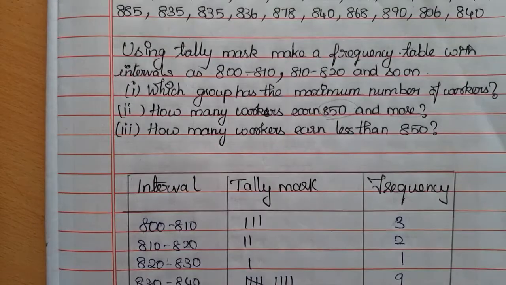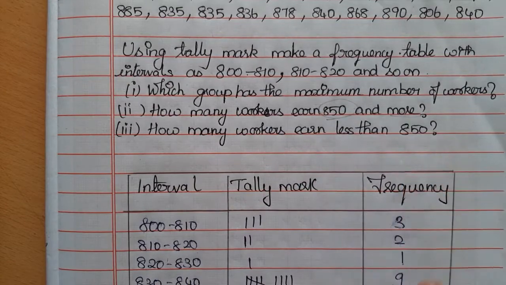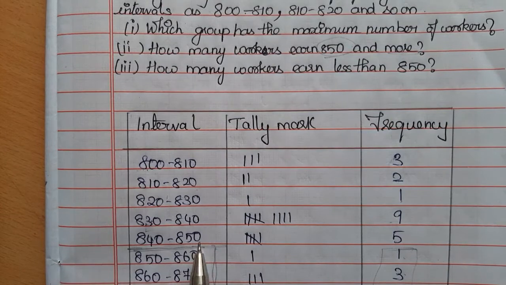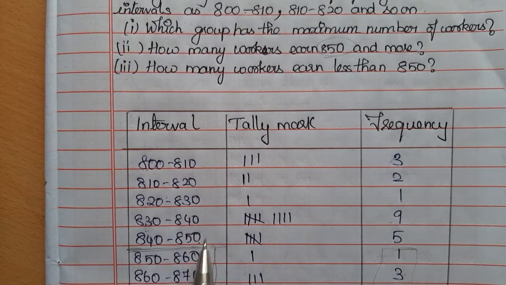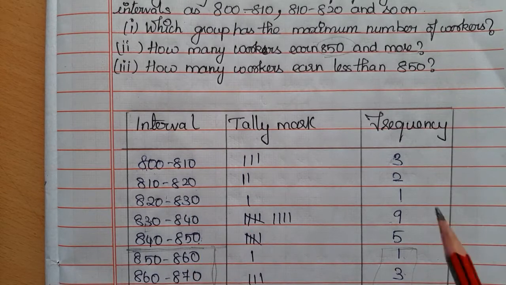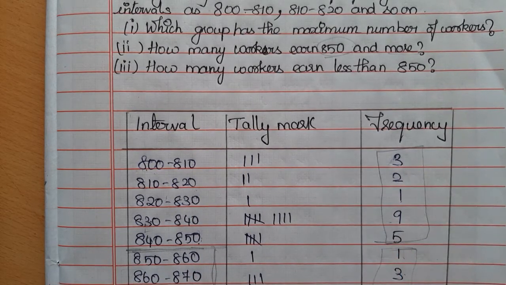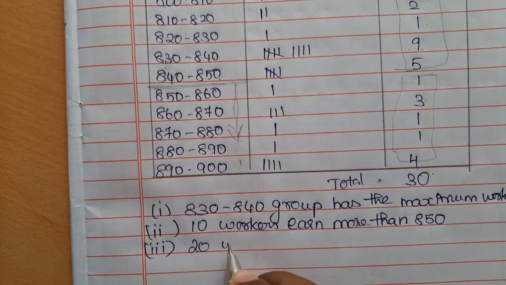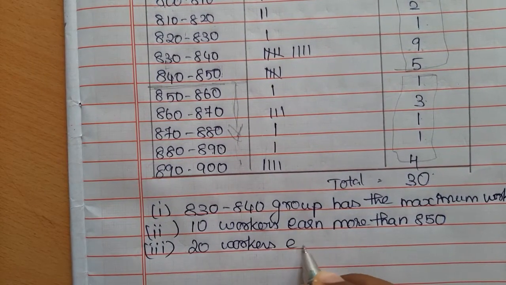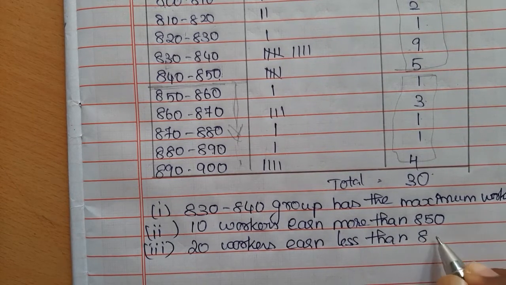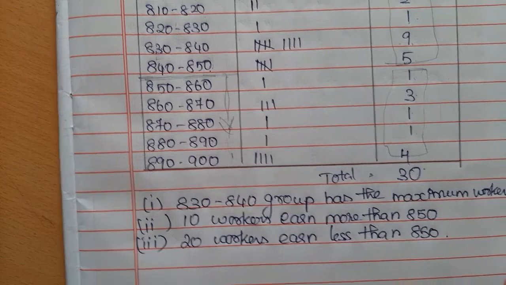Third question, how many workers earn less than 850? Less than 850 means all the workers from above are less than 850. From 800 to 850, everyone is less than 850, right? Since 850 is not included here. So above this all are less than 850. So we have to add these numbers of workers, right? 5 plus 9 plus 1 plus 2 plus 3, we will be getting 20. 20 workers earn less than 850. Clear, students? Thank you.